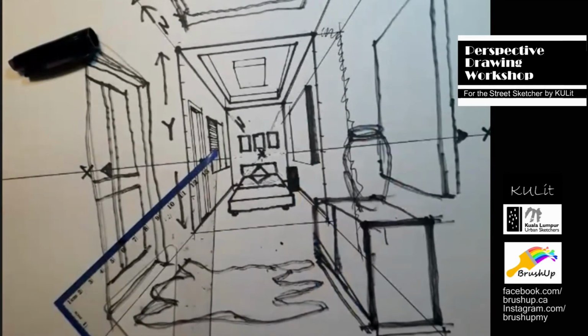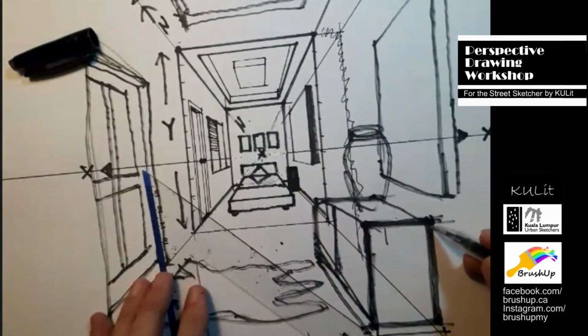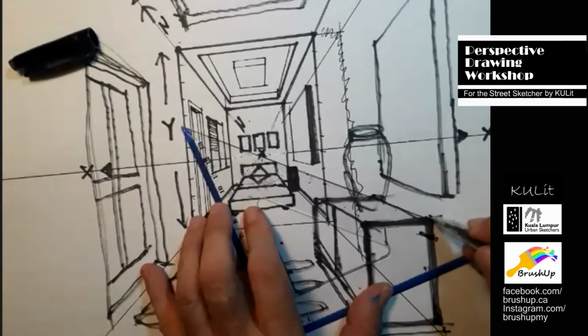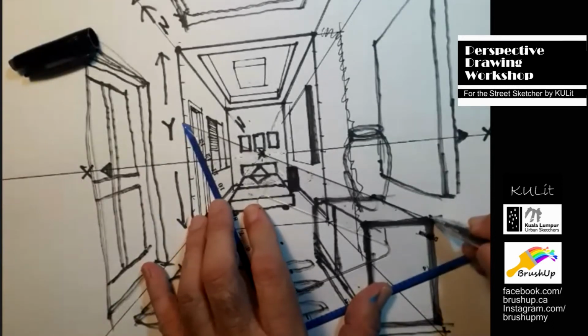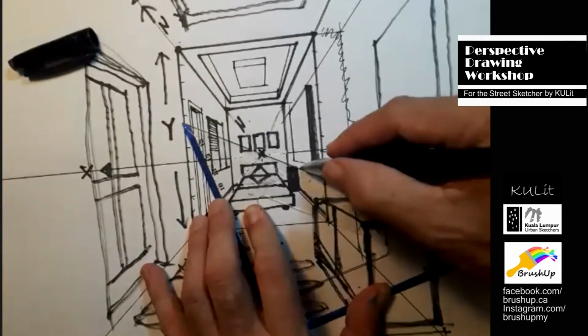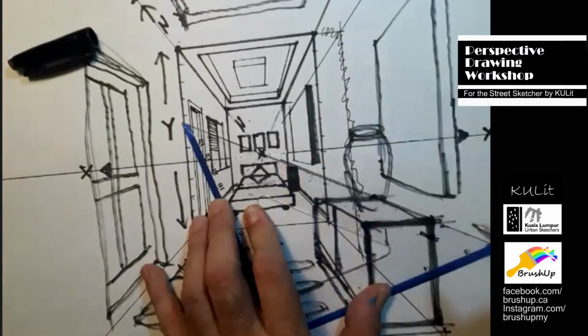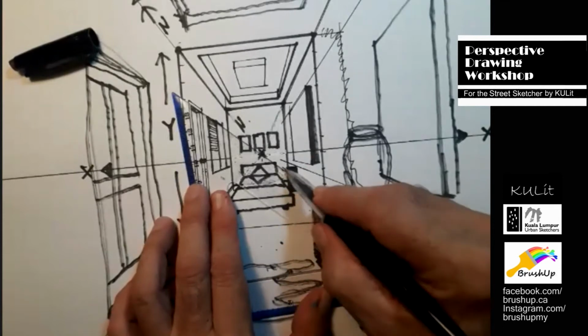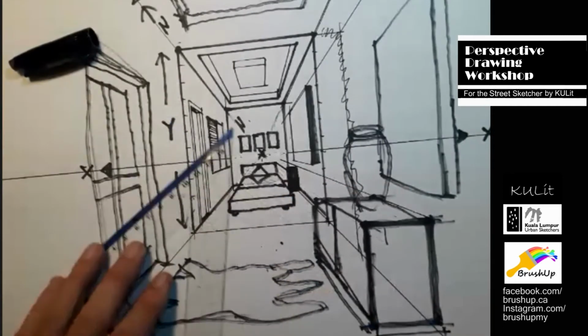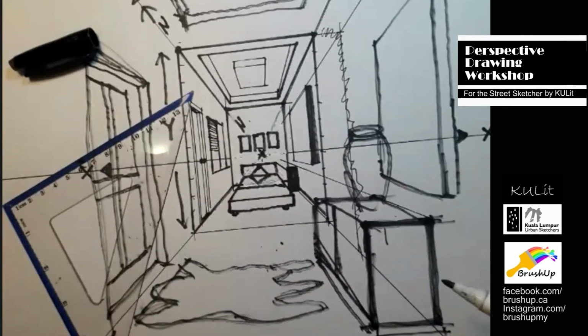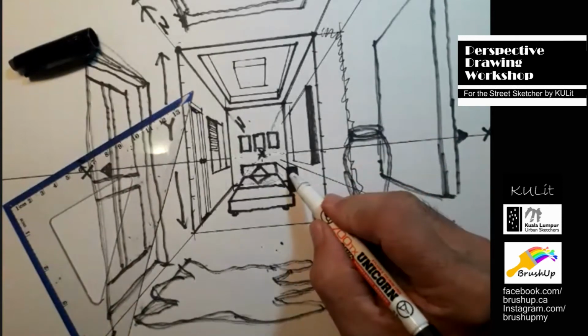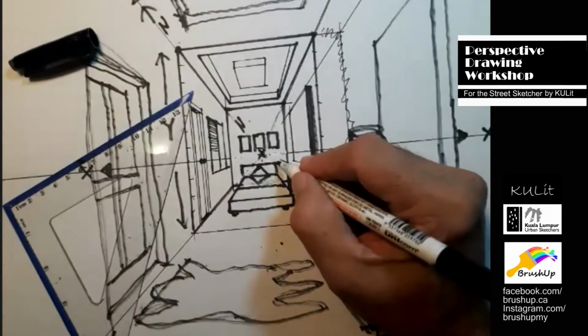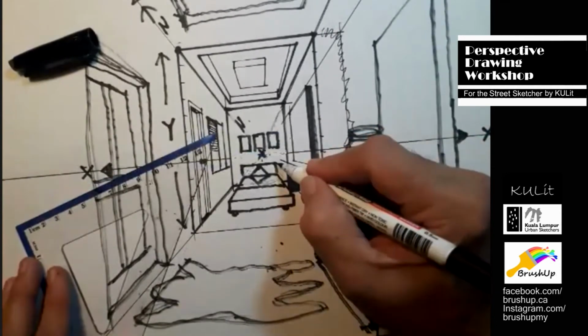You want to see how high it is, for instance? Estimate. Do you see this? We just moved the cabinet to here, and of course your horizontal line will be somewhere here.